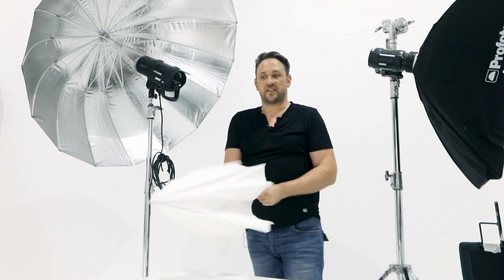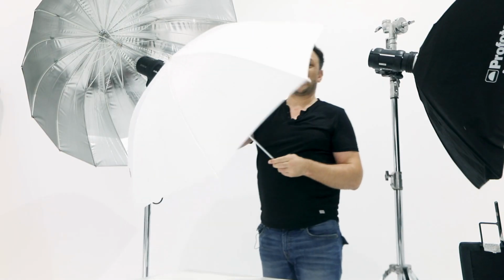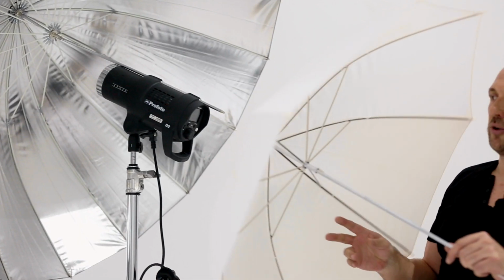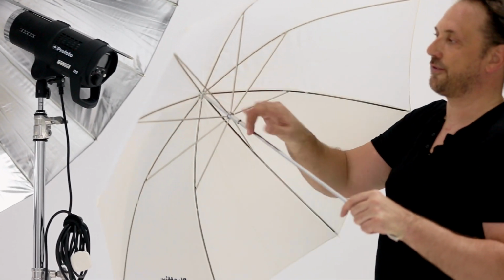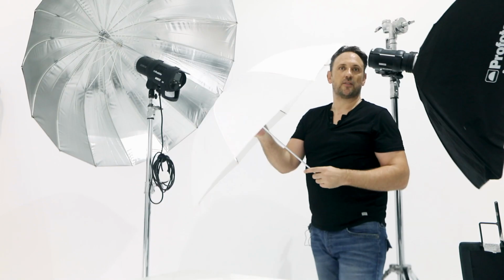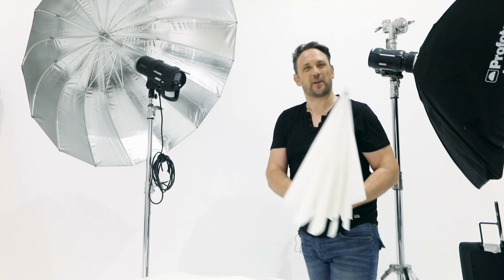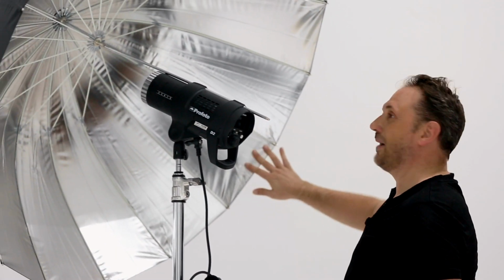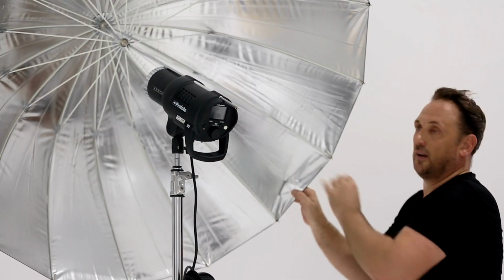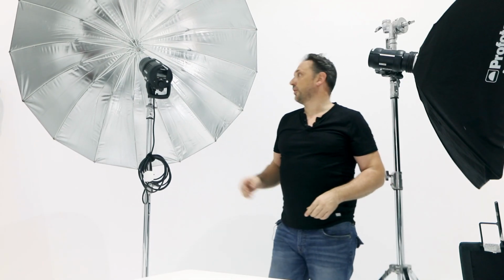Those only have 8 branches, so it's kind of octagonal. And you not only see the octagonal shape, but since you go through, you also see the reflections of the branches that show as shadows in the middle of the light. They tend to look a bit less natural. The advantage of those is light doesn't bounce out. So you can feather the light, you can control the spill and the quantity of light you want on your subject. So that's pretty much about umbrellas.